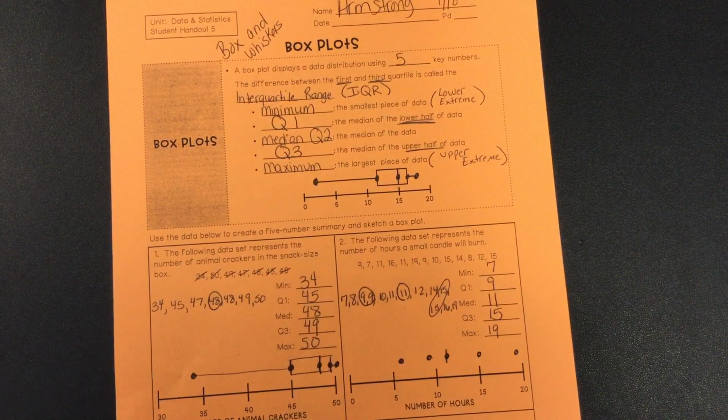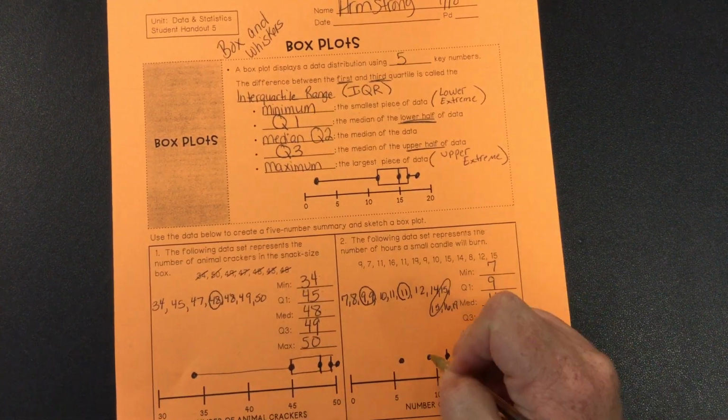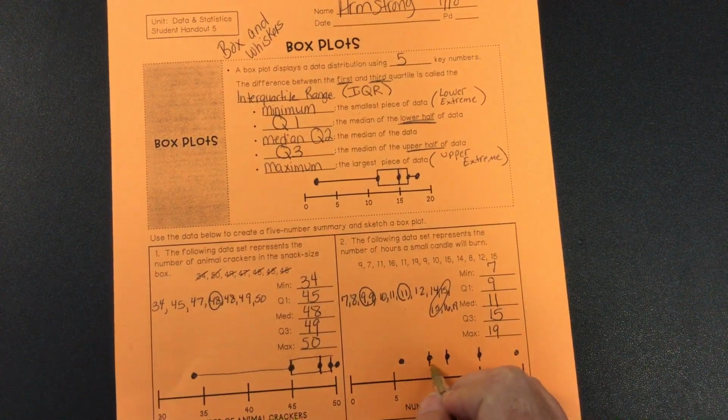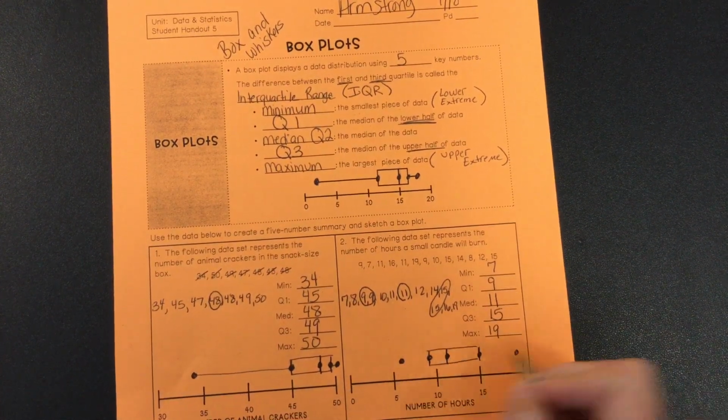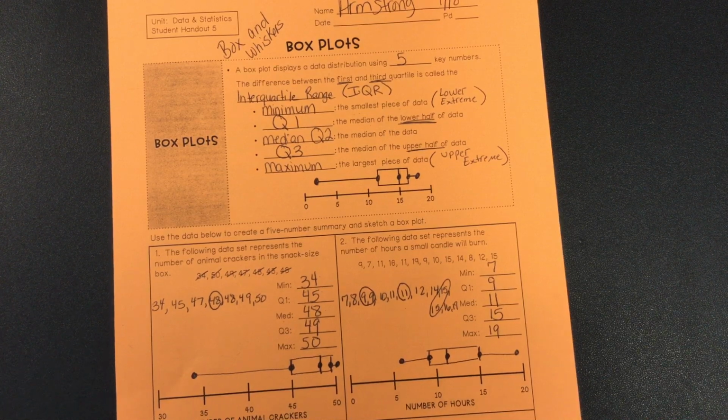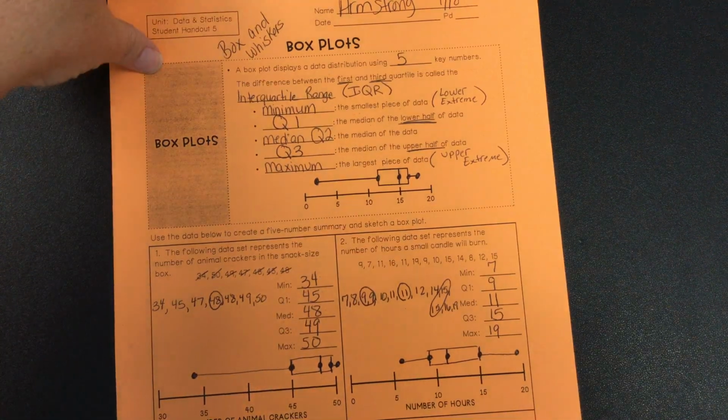All right. Draw my boxes. Quartile 1, quartile 2, quartile 3. Make my boxes and my whiskers. Yay, nay? All right. Box and whiskers is not all that scary, right? Not near as scary as y'all thought.